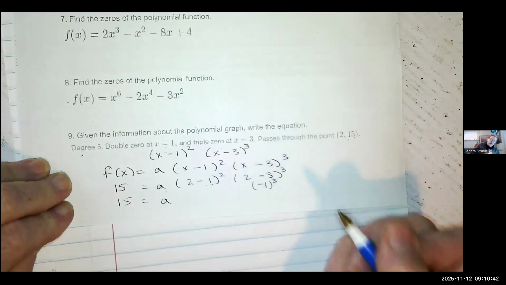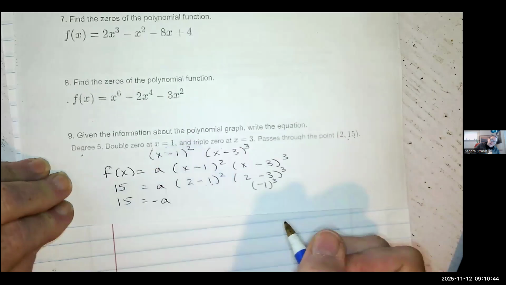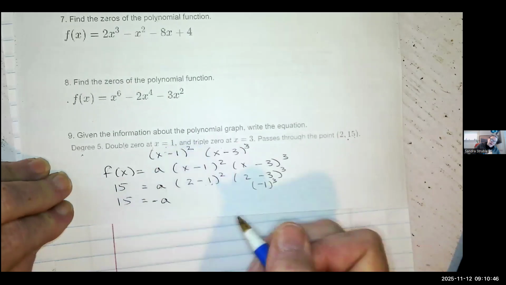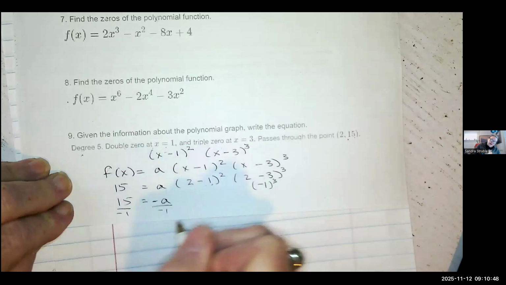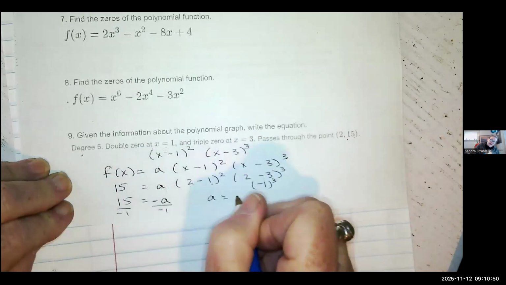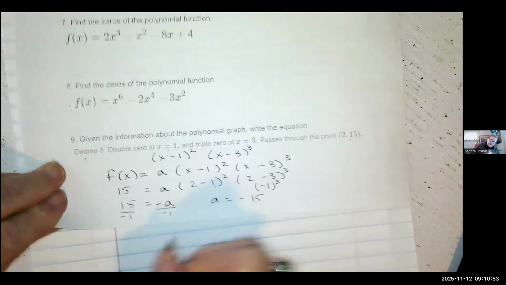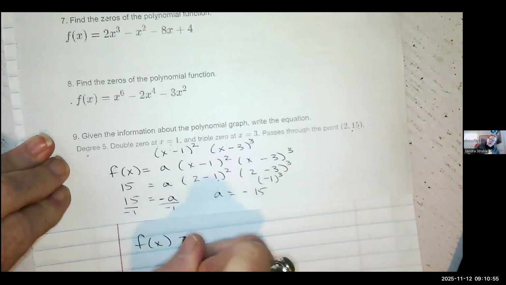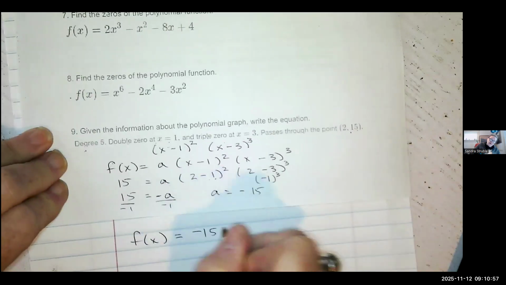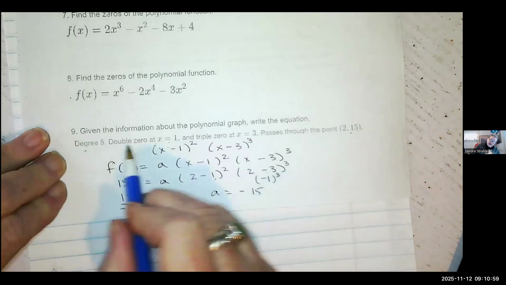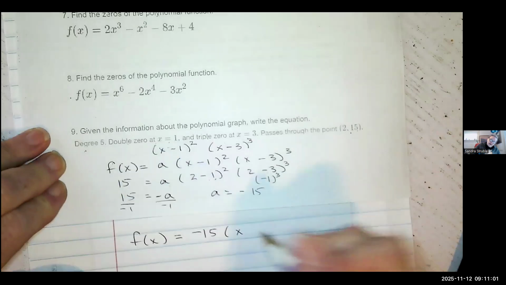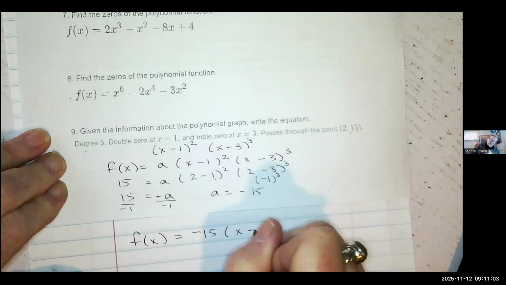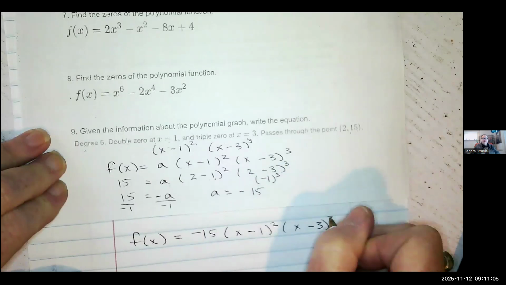Negative 1 times a is negative a. Divide both sides by negative 1, and we get a is equal to negative 15. So my polynomial function is f of x equals negative 15 times x minus 1 squared, x minus 3 cubed. I don't ask for the general form, just this form is fine. See you in the next video.